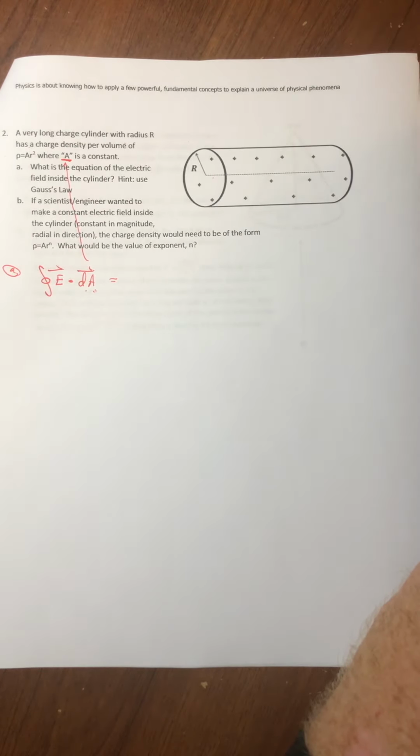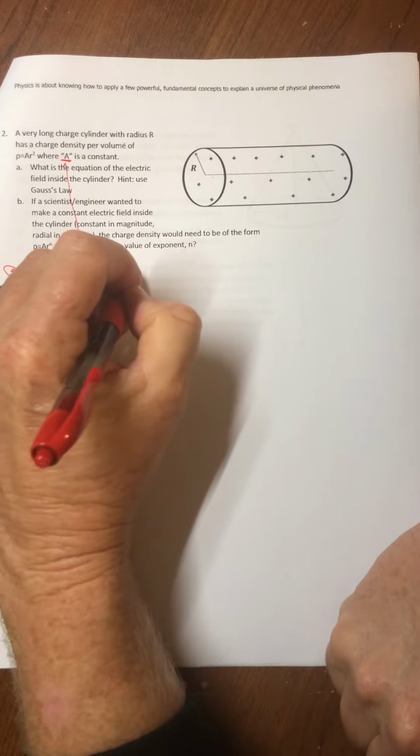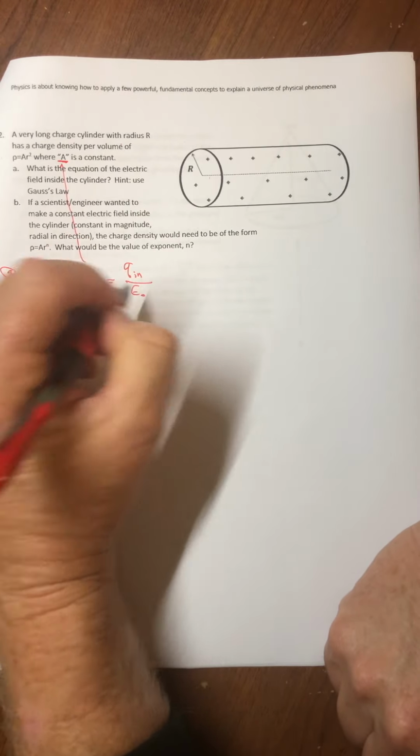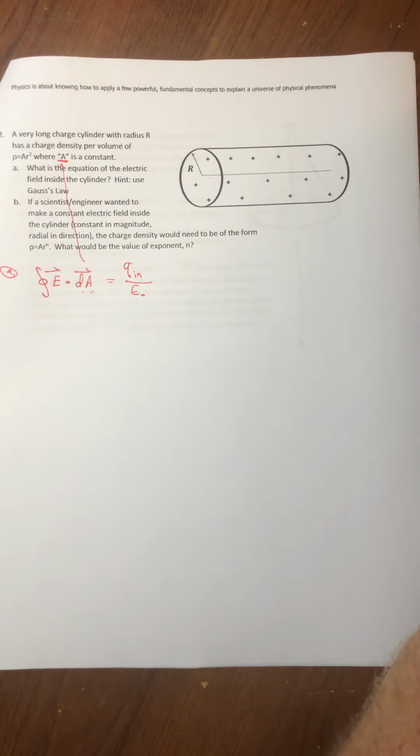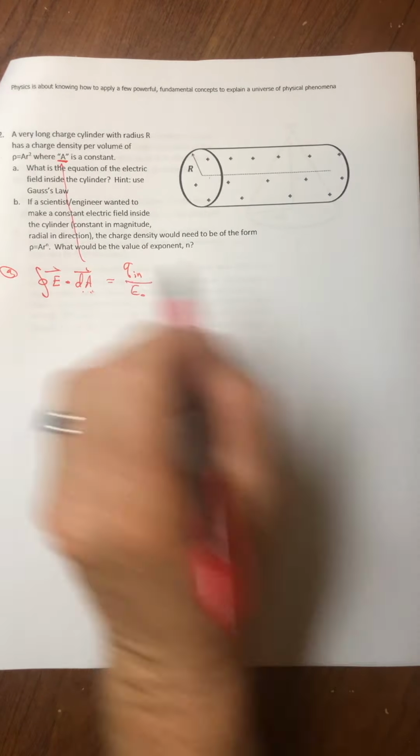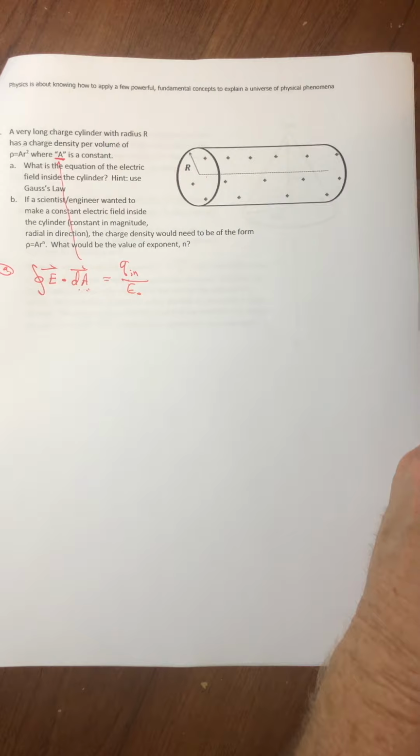But looking at the ones I've graded so far, I can see that there were a few people confusing that, but only a few out of all 100 plus of you. So that's a good sign that it wasn't really much of a confusion. Of course, then the other half of this is the charge inside over epsilon naught. Okay, and this could be the tougher part of this problem.